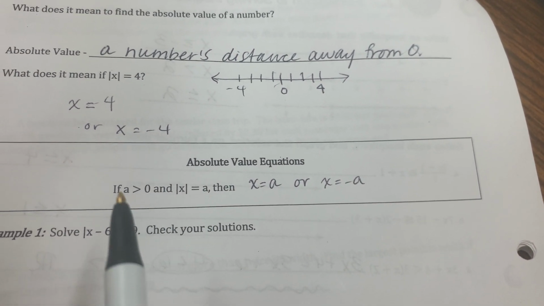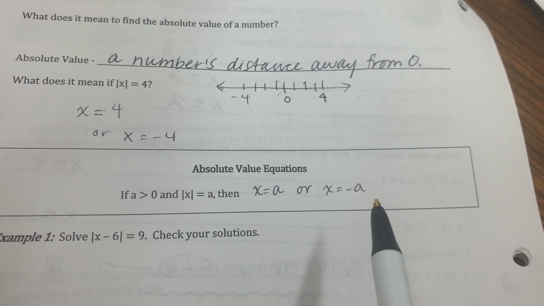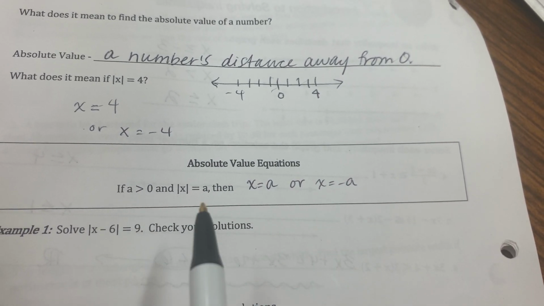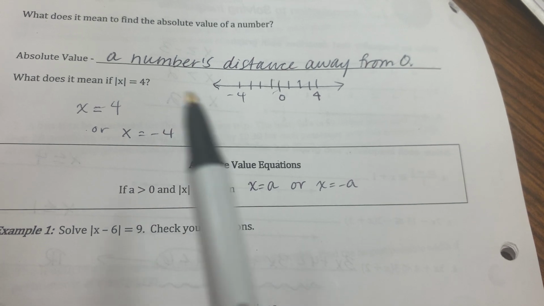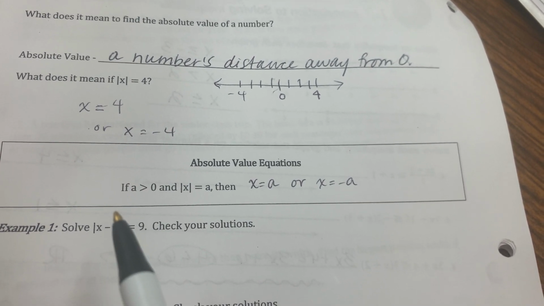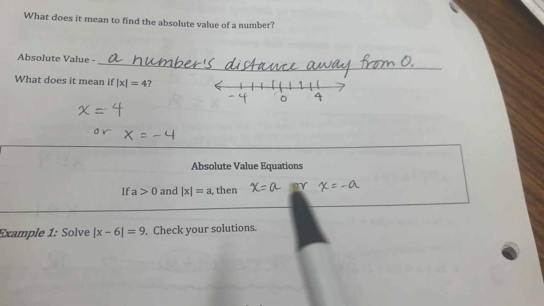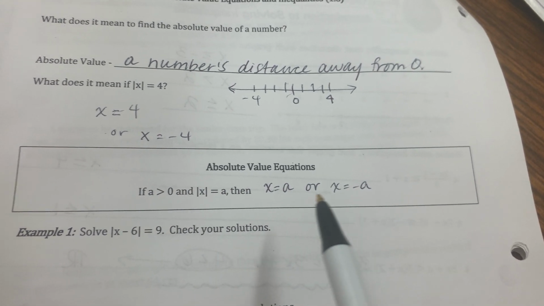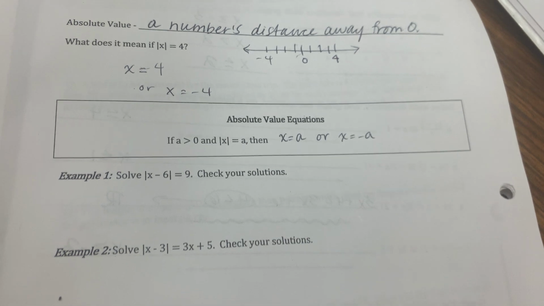In mathematics, we define things by using letters to represent numbers, because maybe it works for 4, but does it work for 5? Does it work for 6? Well, it's better to use a variable that represents all the numbers that are greater than 0. So that's why we say a.